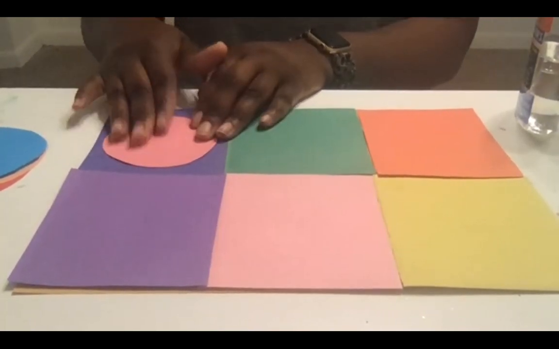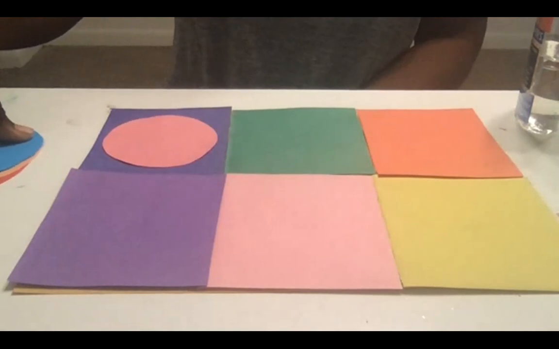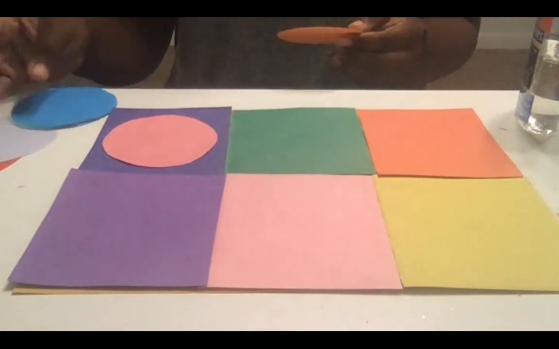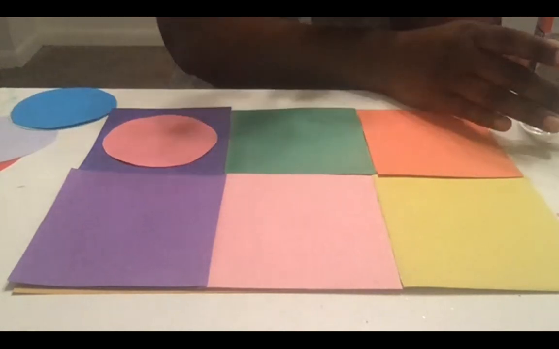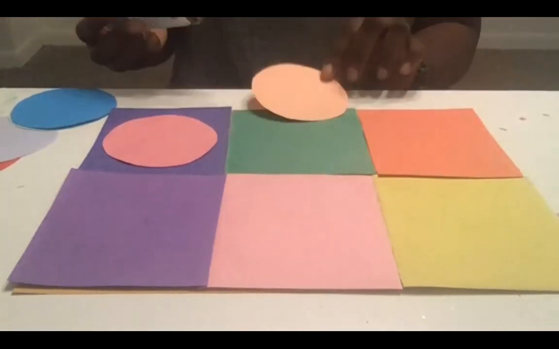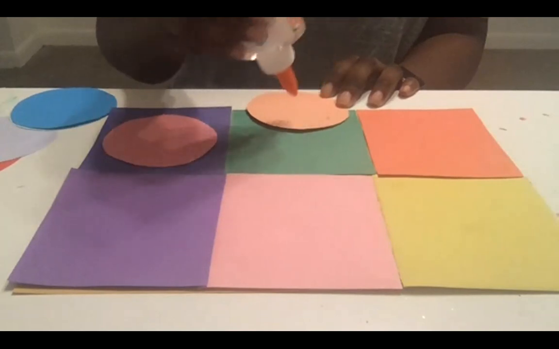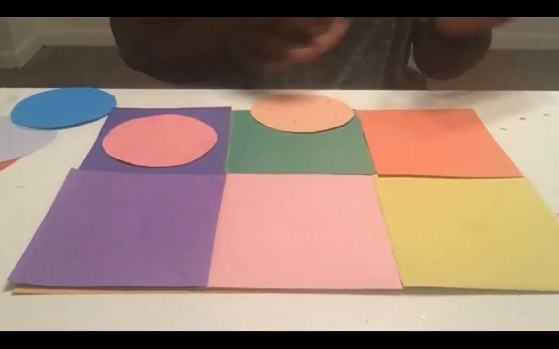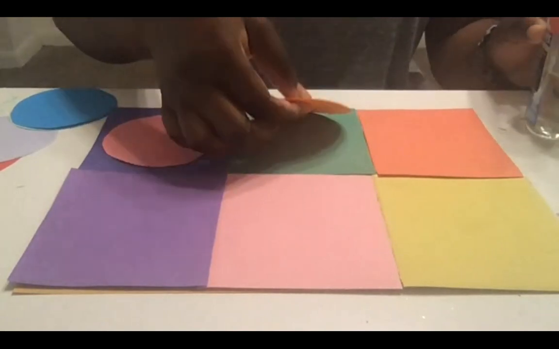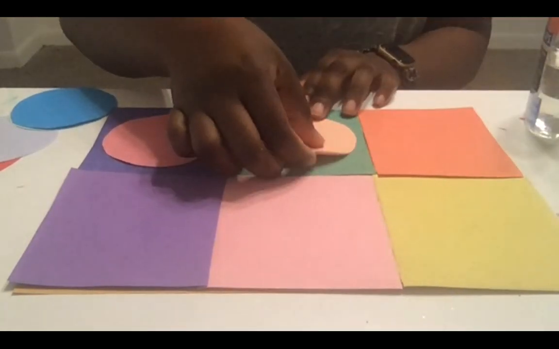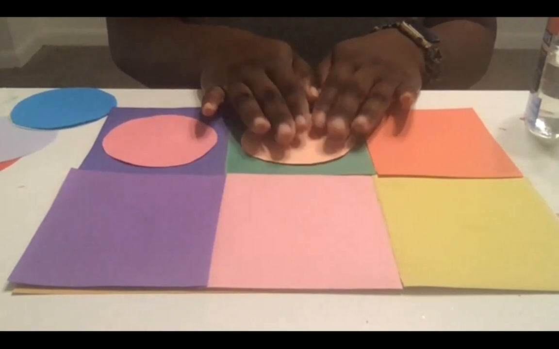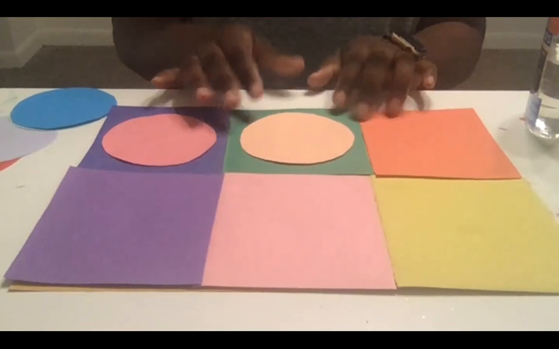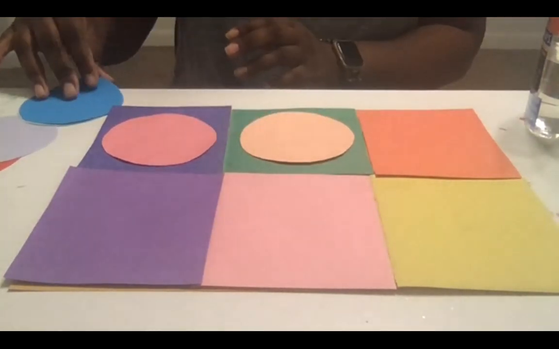Again, you don't have to use the same colors. You can make this abstract art piece your own, however you would like. Now my orange piece, and just add some glue. Same thing, not too much, just enough to get it to stick down. And add it in the center of my circle. And it's orange on green, 2 different colors.